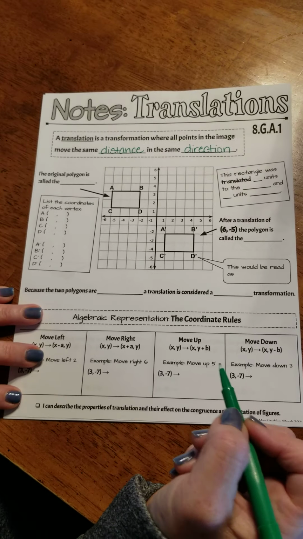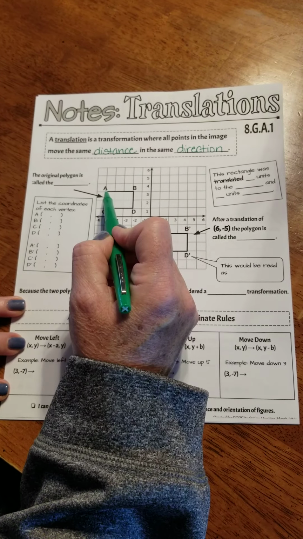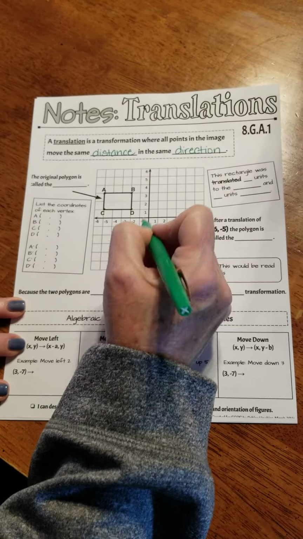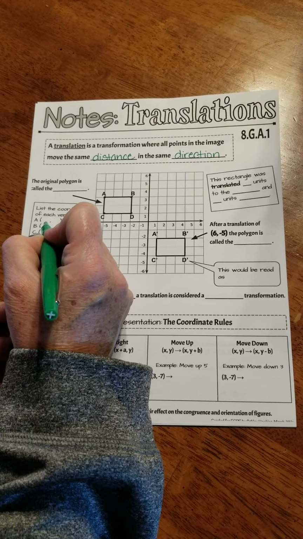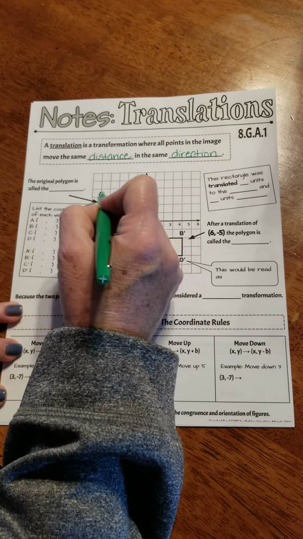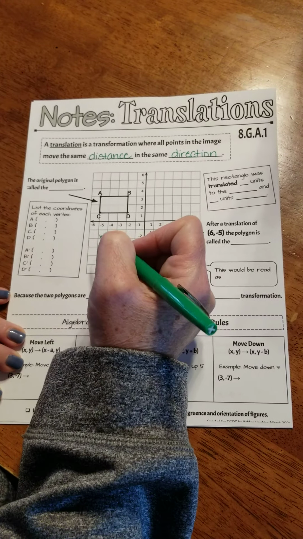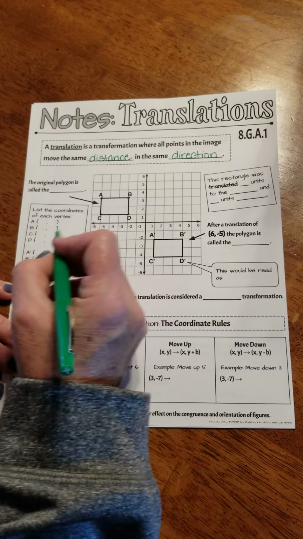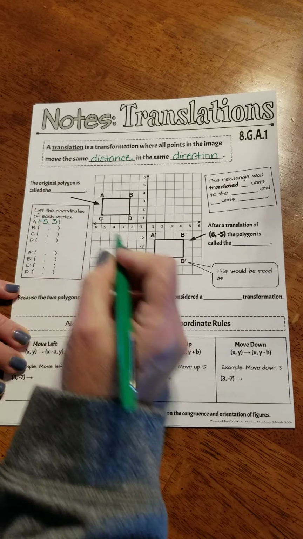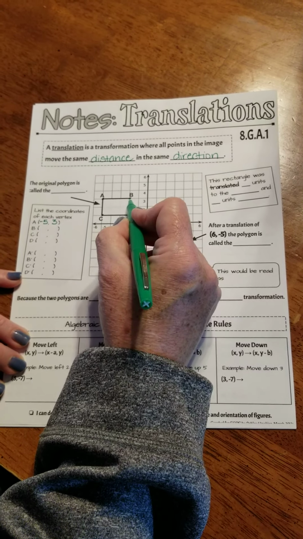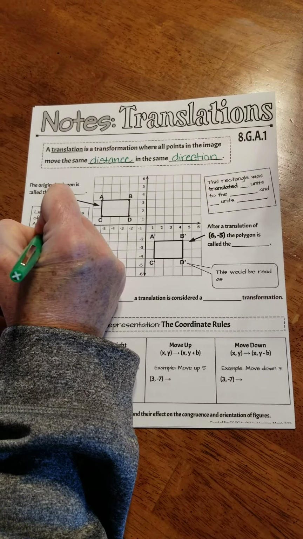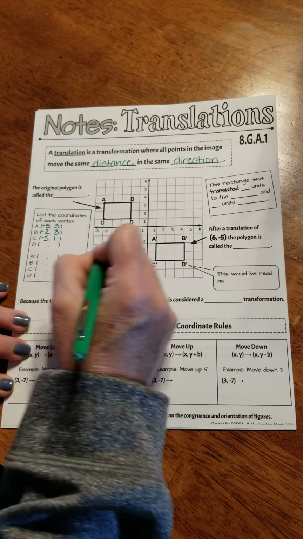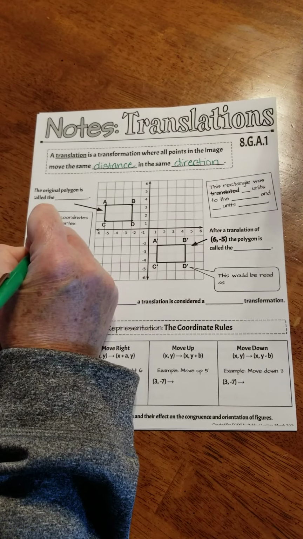All right, so let's look at this example. Here we have this rectangle, A, B, C, and D. If we're going to fill in the ordered pairs for each of these points, point A is at -5, 3, and B is at -2, 3. C is at -5, 1, and D is at -2, 1.